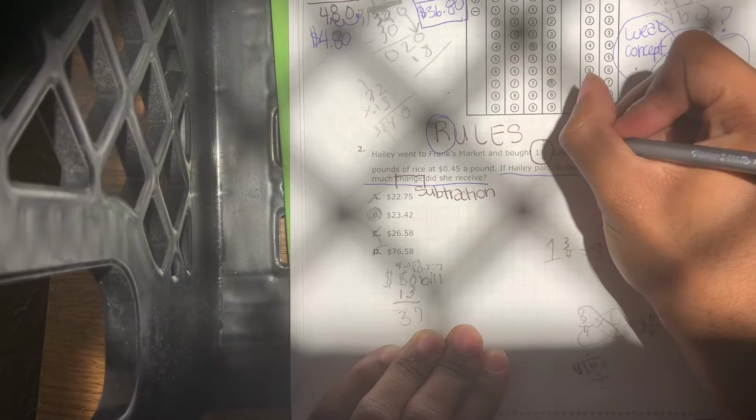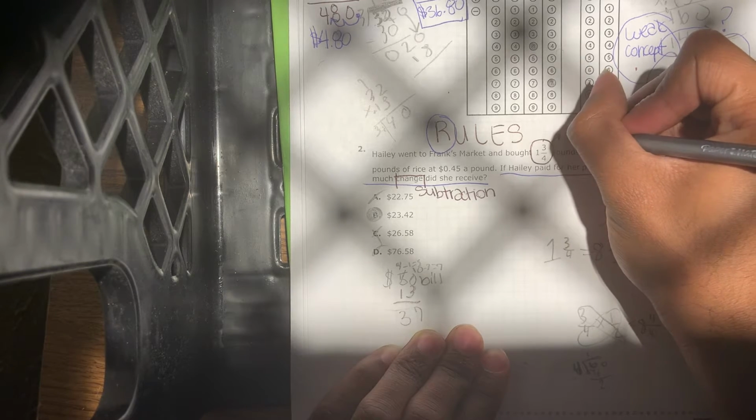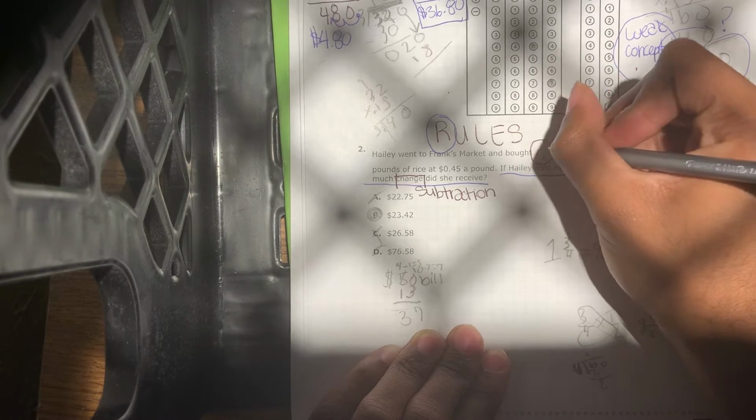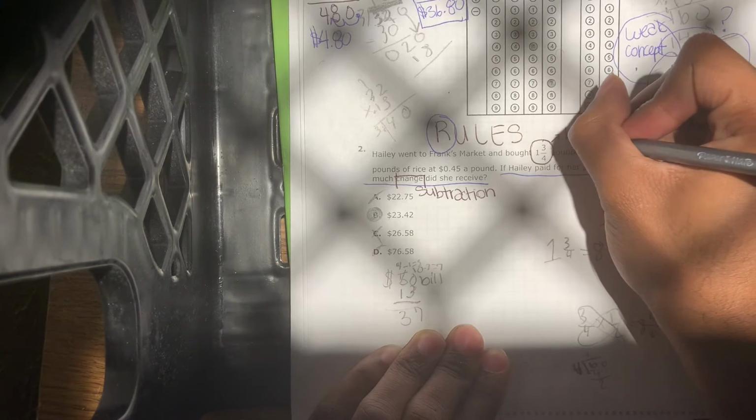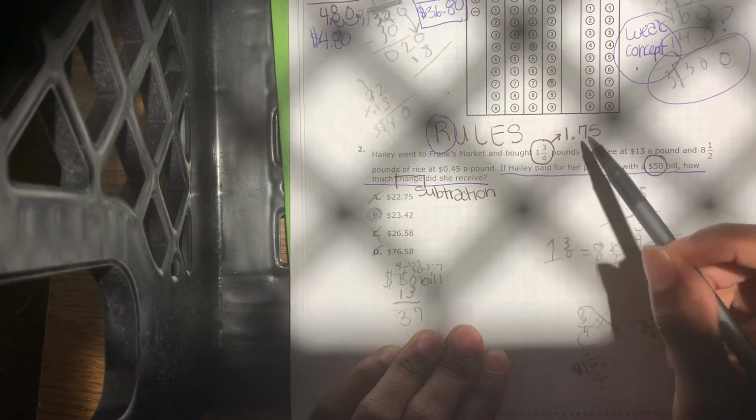1 3/4. If y'all were studying your Quizlets, y'all remember that 1 3/4 is the same thing as $1.75. Not exactly $1.75, but it indicates if we have $1 and then 3/4, because 4 quarters makes a dollar, we have 1 3/4, which is 1.75. So 1 3/4 is 1.75.